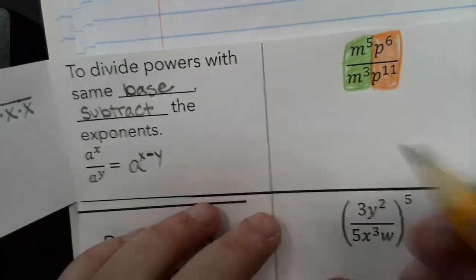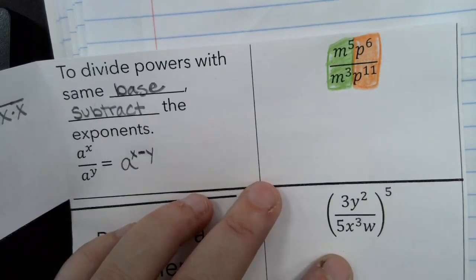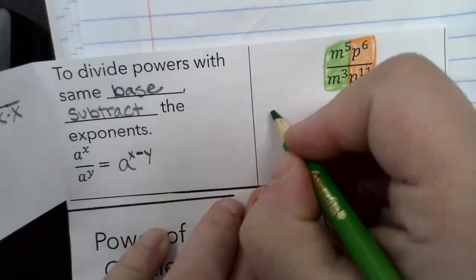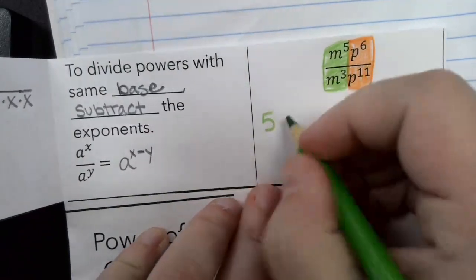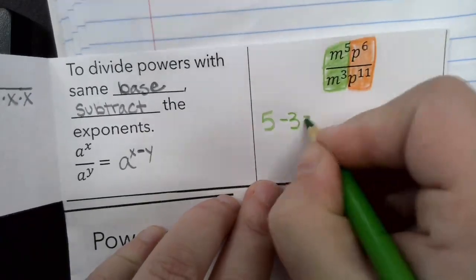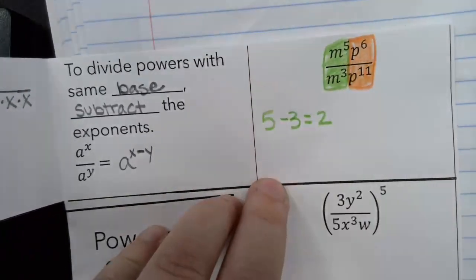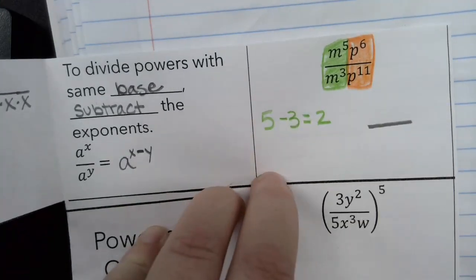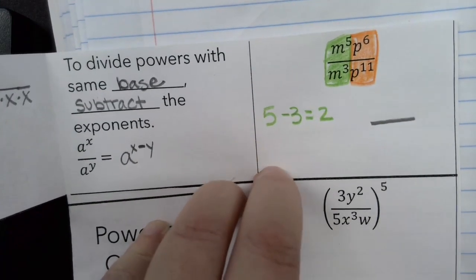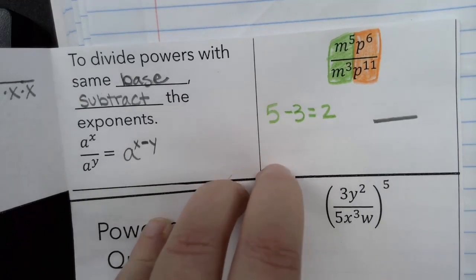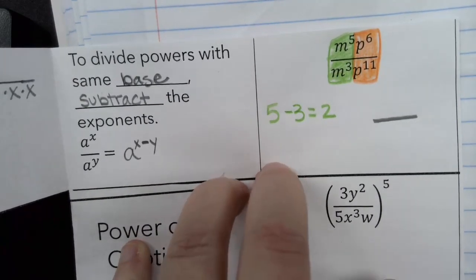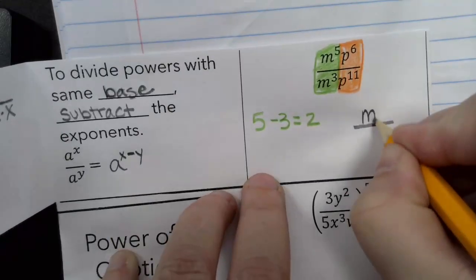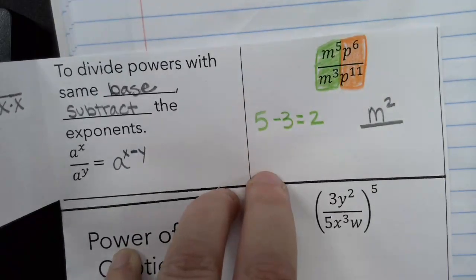All right. m to the fifth over m to the third power. What are we going to subtract? 5 minus 3. And what is 5 minus 3? 2. Now, I have to think where are those leftover m's going to go? On the top, because there's more m's to start with. So m squared goes on the top. Okay.